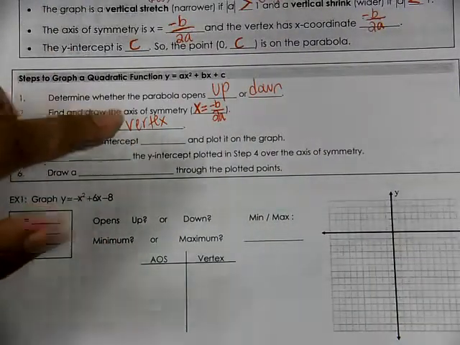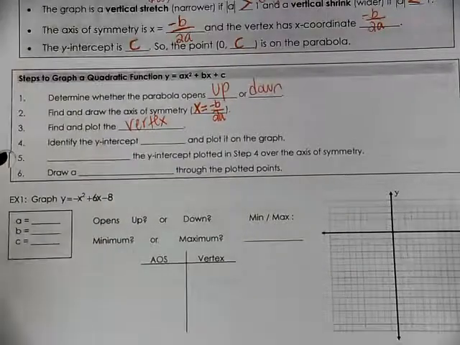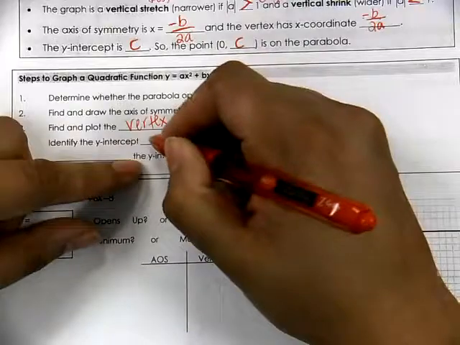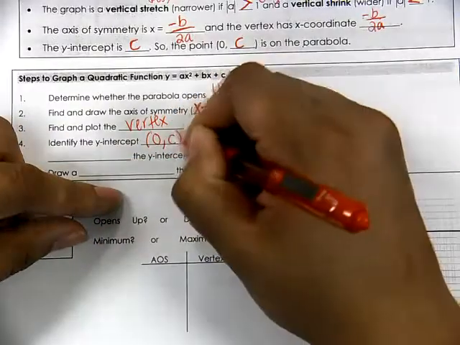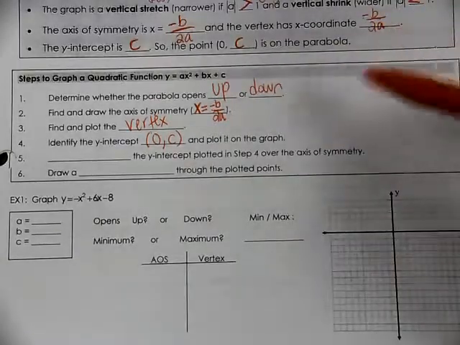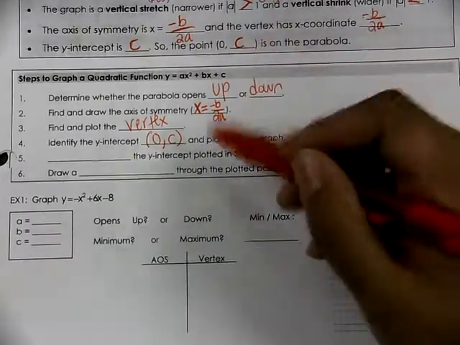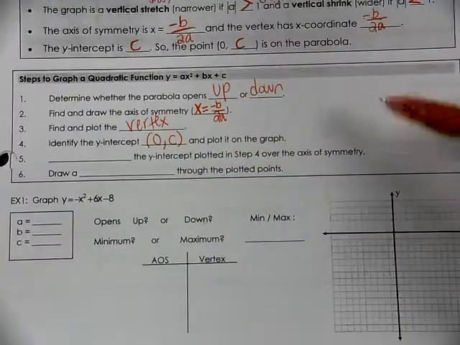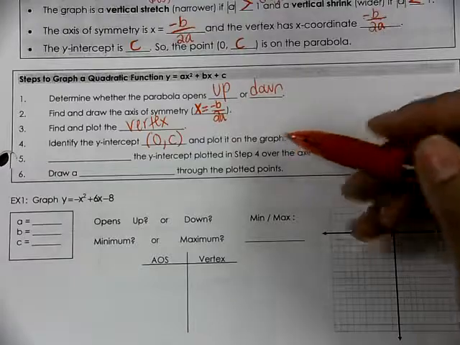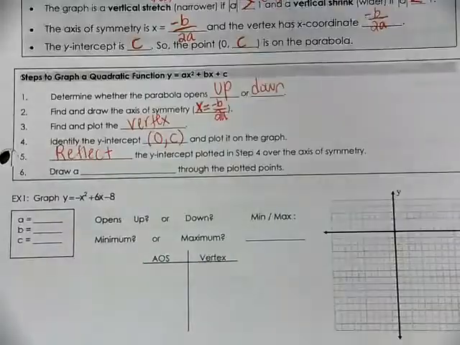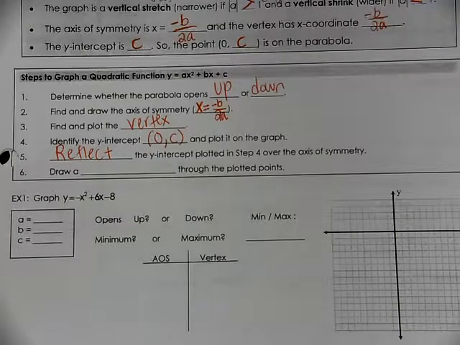And then finally, we'd have 1 point so far on our graph, which is not much. We'd have a point and the AOS drawn. We would need one more point, which is the y-intercept. And remember, the y-intercept is (0, c). So you take the last number of the equation, the number that does not have x's attached to it, that's your c, and you put it in as an ordered pair, (0, c), and plot it on your graph.